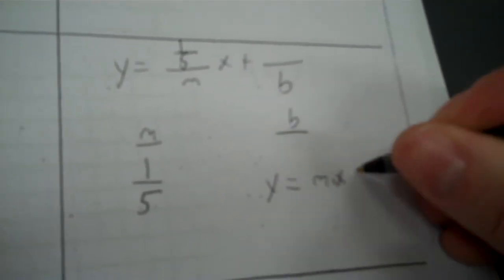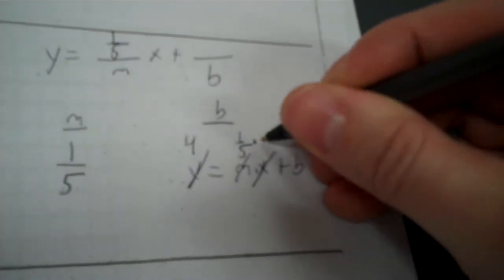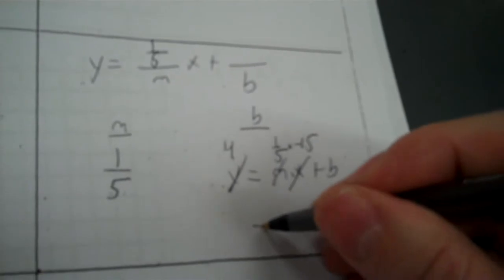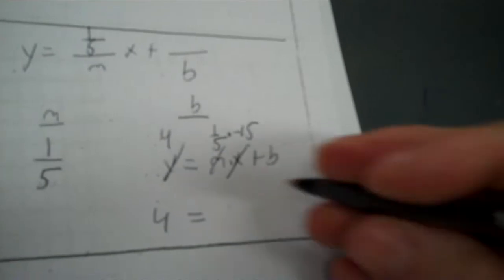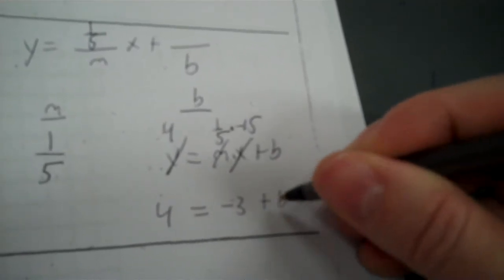And then b: y equals m times x plus b. So my m is 1/5. Okay, and then 4 replaces y, and then negative 15 replaces x. So I line up my equals. On a calculator, I find 1/5 times negative 15. It's negative 3. And get that negative 3 to a 0 by adding it. So 4 plus 3 is 7. 7 equals b. And there's the perpendicular equation to this.